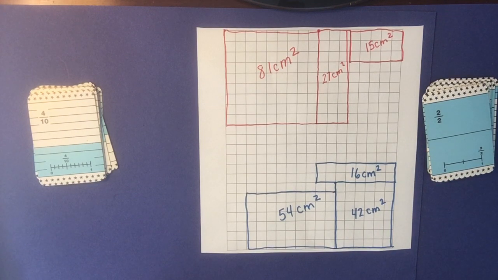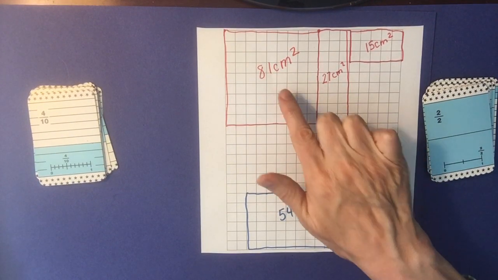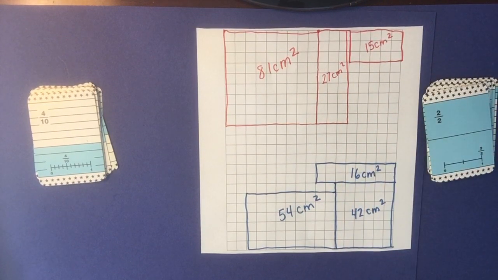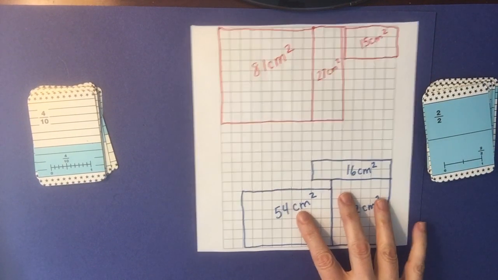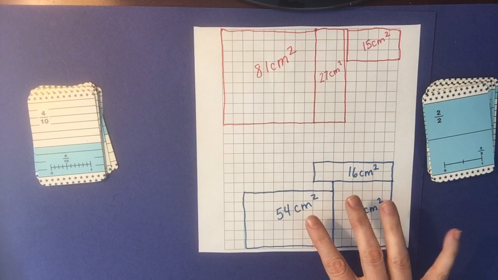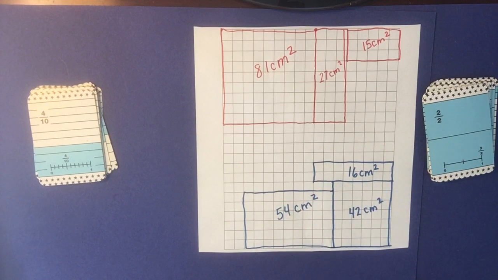So if you were to estimate who has more area covered, who do you think has more area covered right now? You can think about it in a couple of different ways. One is just looking at the numbers, and another one is looking at the space, the area that has been outlined already, and see if you can figure it out. To my eyes, I would say you are ahead.